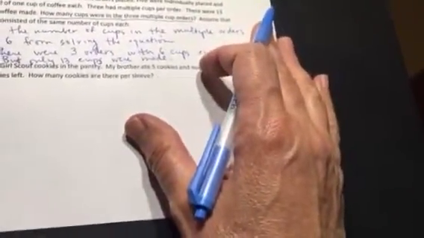If I just read this problem and I said, let me write an equation. In a coffee shop, there were several different orders placed. 5 were individually placed. They consisted of 1 cup of coffee each. 13 total cups made. Okay, 3 had multiple cups. How many cups in the multiple orders?